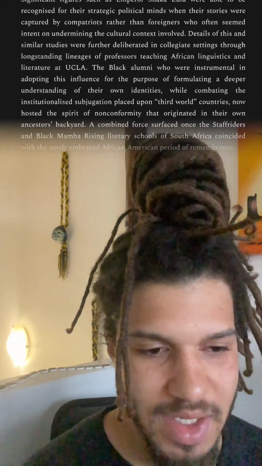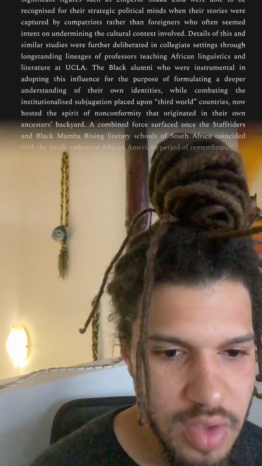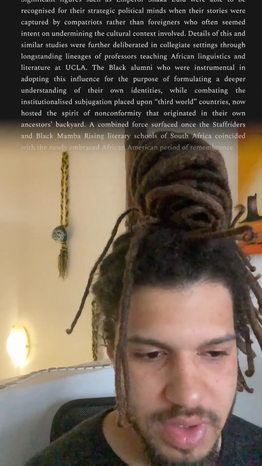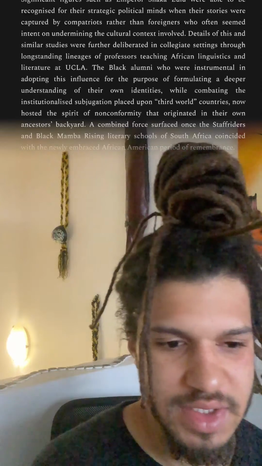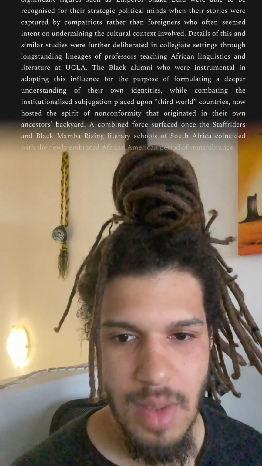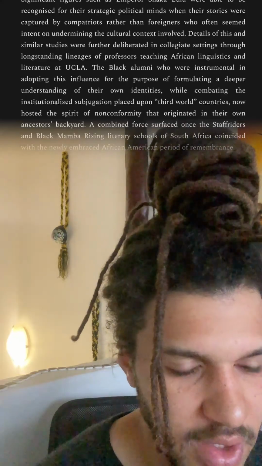at UCLA. So the Black alumni is an organization that has emerged from the alumni class of the university, and they now have an identity of their African roots. They understand a little bit better their African identity, which is more of a nonconformity that originated in their own ancestors' backyard, and they no longer associate Africa with something that is subjugated as a third world country. They are now enlightened to more of the aspects that will help them understand fully who they are and what they have going on.